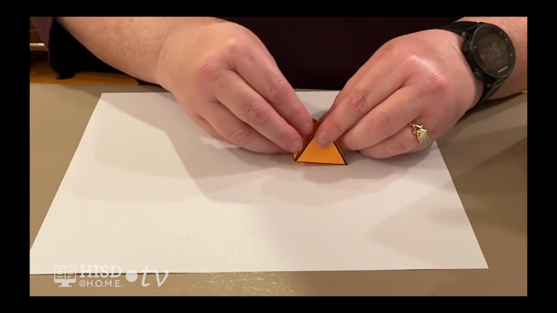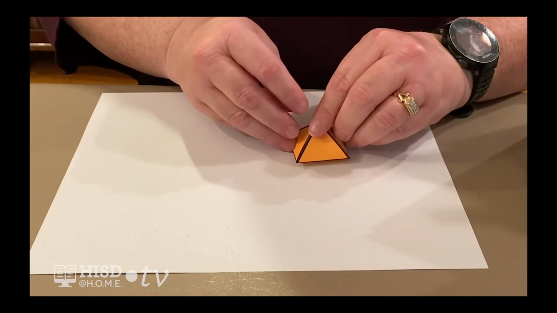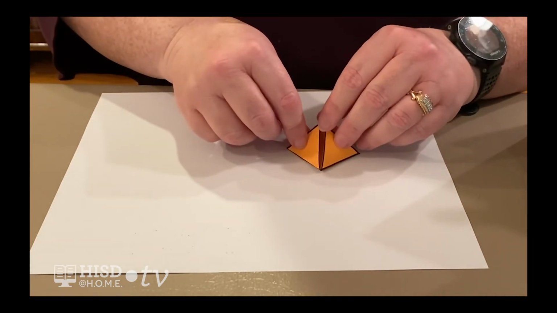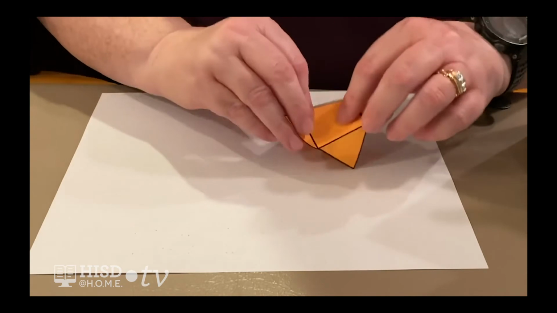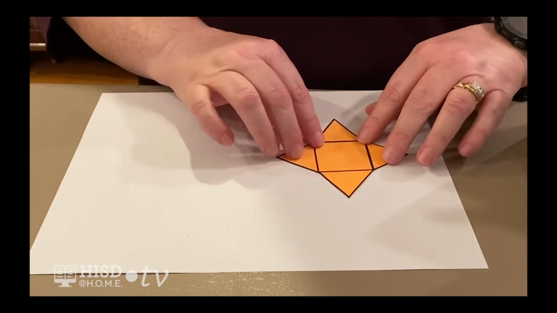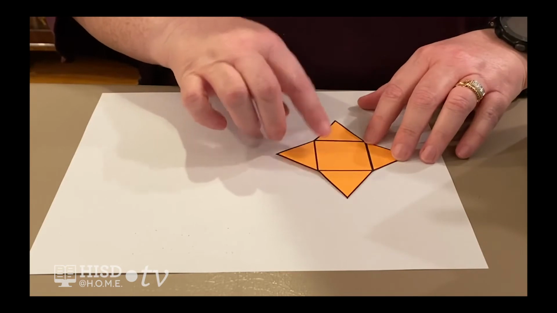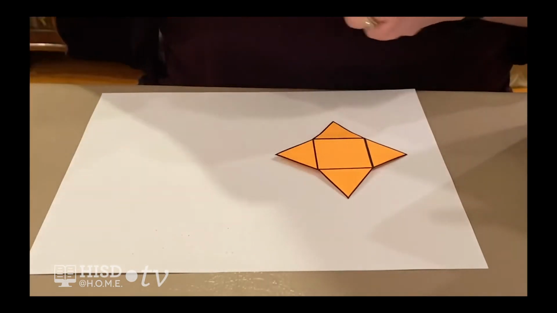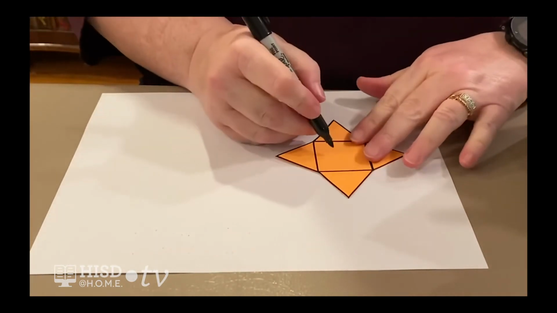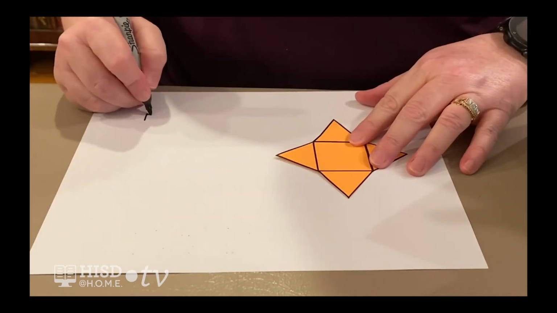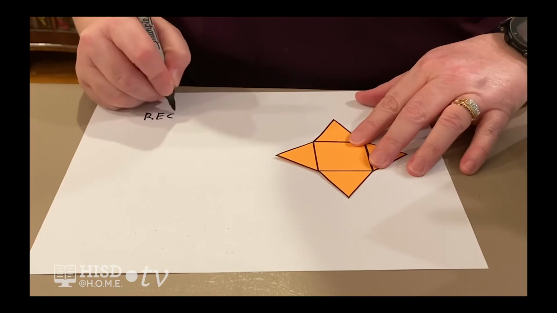Remember that pyramids only have one base, and all of their lateral faces or their lateral sides are triangles. So in order to find the surface area, we look at the net. So one of the things that I can find the area of is this rectangle right here. I can find the area of a rectangle.